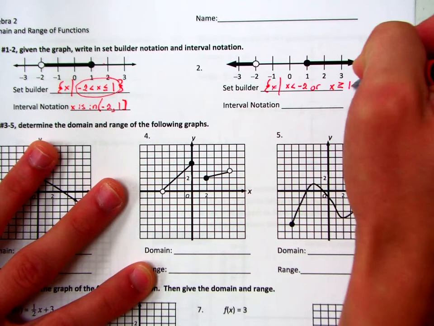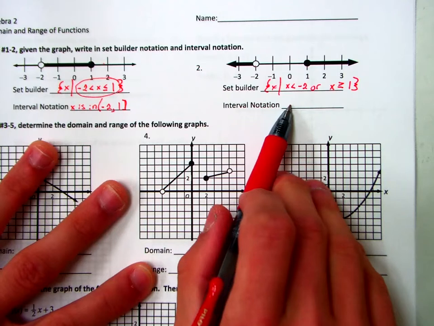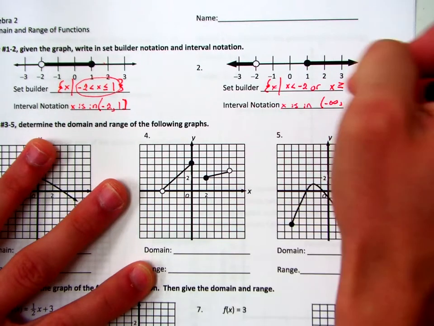So again, here are the two inequalities that you're probably going to be asked for on the test. As far as interval notation is concerned, you just say x is in, and then this is going from -infinity all the way up to -2 without touching either of them. So you use parentheses on both.